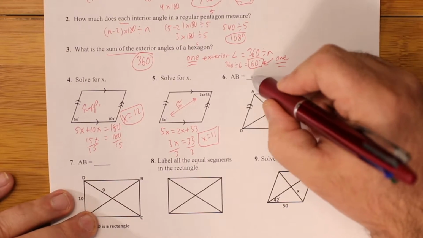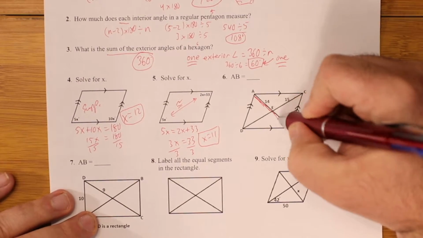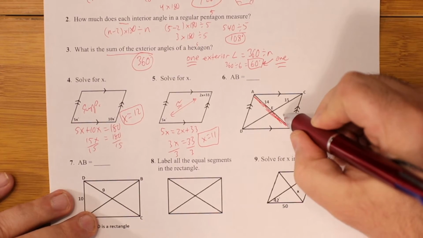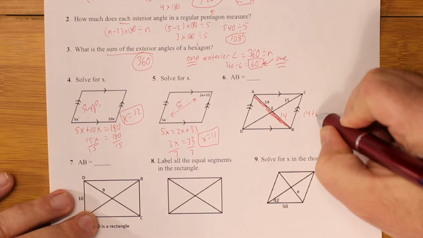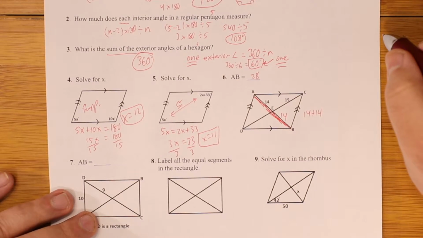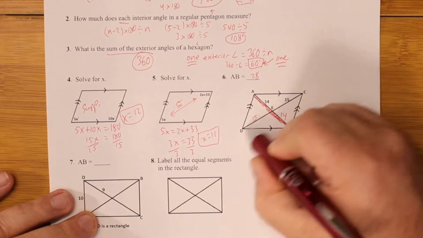Number 6, this one's asking you for AB. So if you look where AB is at, it's this side right here, this diagonal. It's 14 up here. It's bisected. That means it's 14 down here. So if you get the 14s and add them together, you're at 28. If I wanted to know DC, it would have been 15 and 15, and it would have been 30.